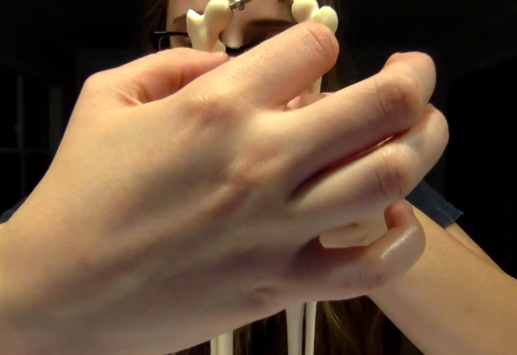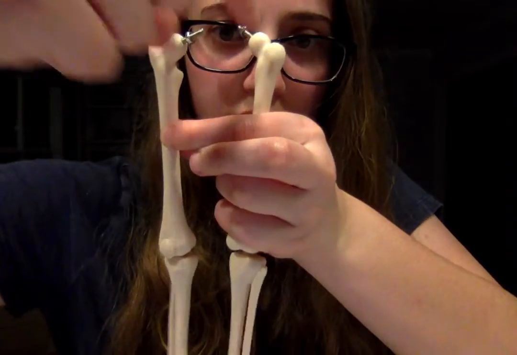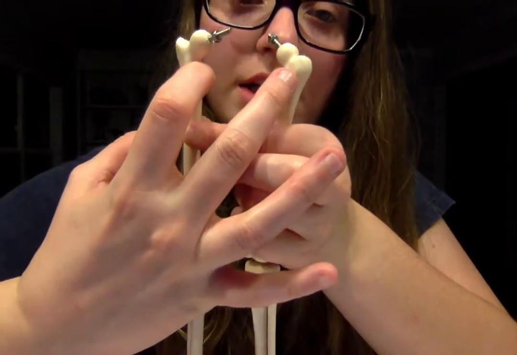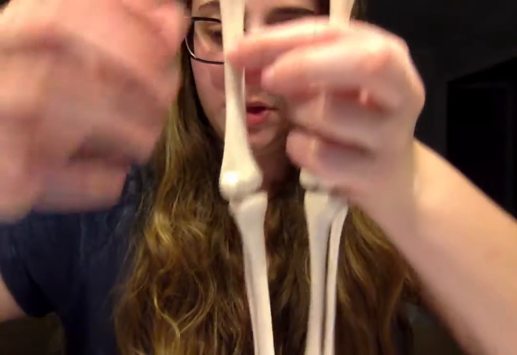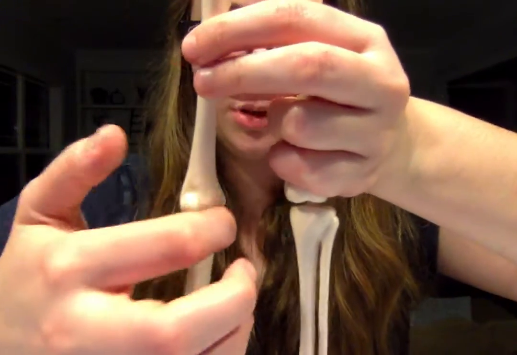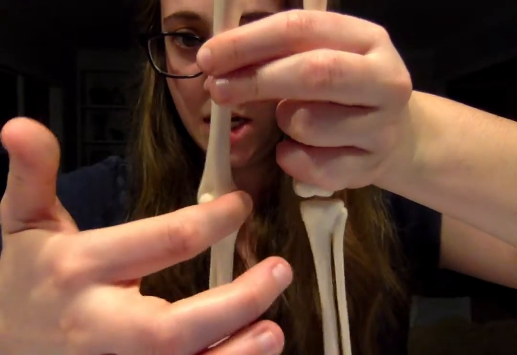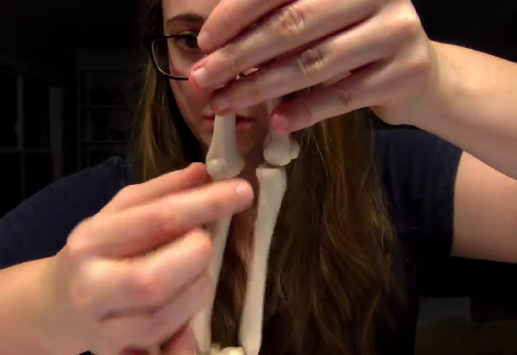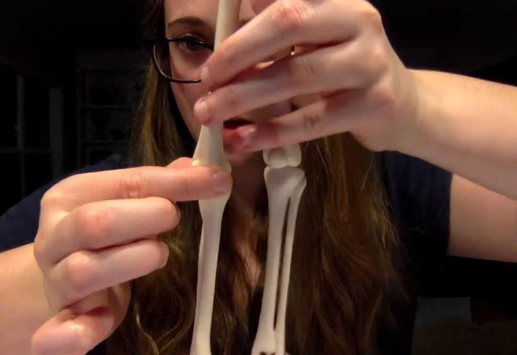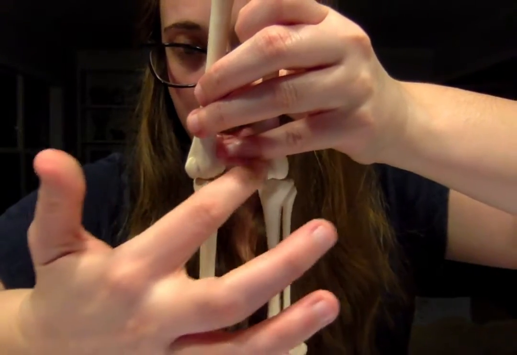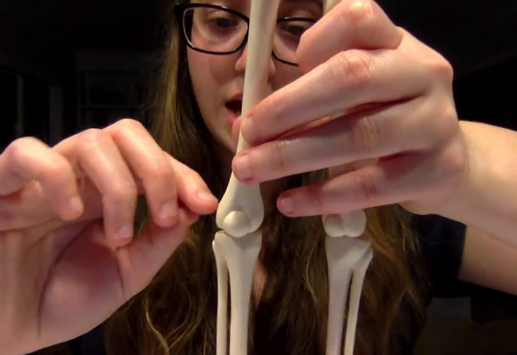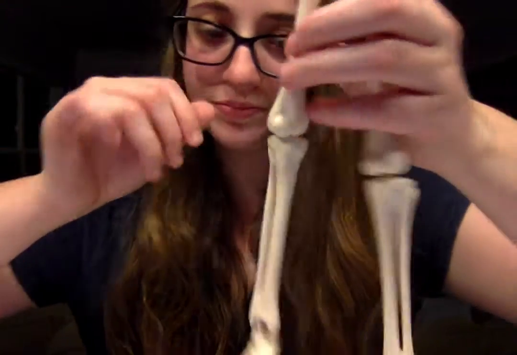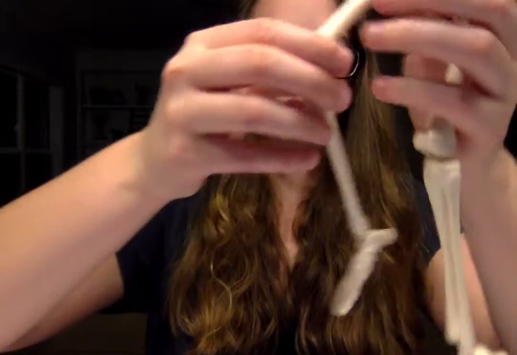Right in here is your, if you can see, I'm sorry. Right in here is your lesser trochanter. Below, in these bones in the middle is your, like that. Right in here is your medial condyle, and then on the outside is the lateral condyle. And that's it for that.